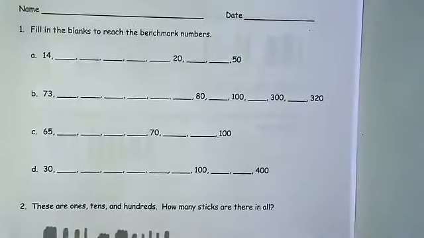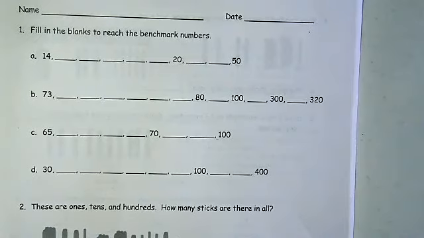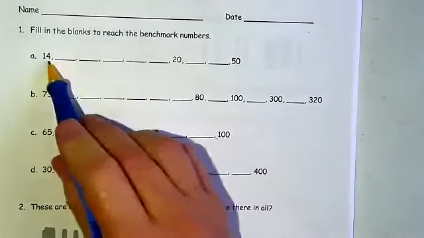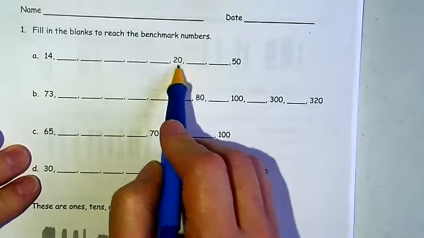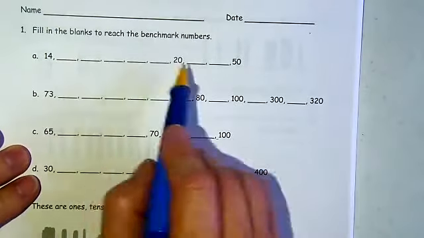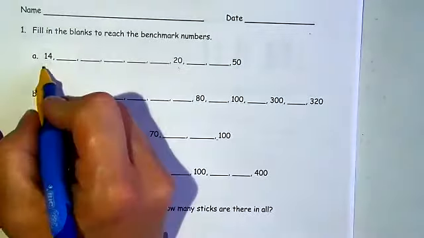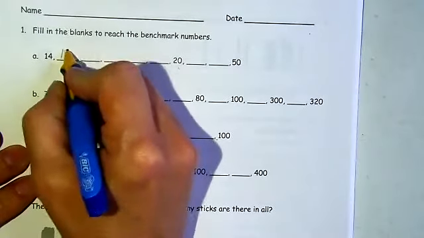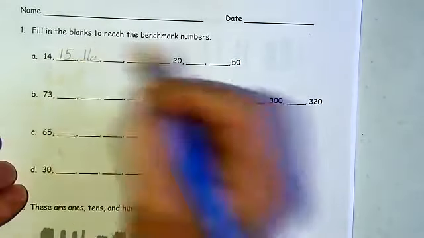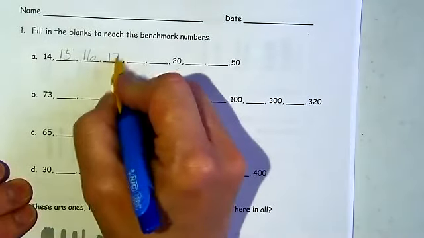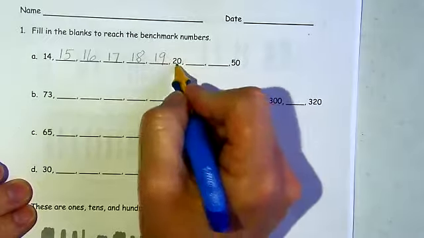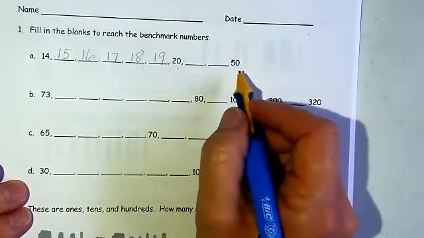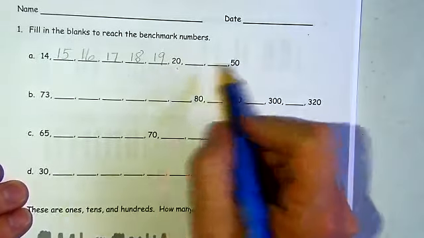So let's get started. The first ones we're going to do are the filling in the blanks. Again, we need to just pay attention to the numbers that are there and figure out what makes sense. So if we're counting from 14 to 20, we're going to be counting by ones here. So it's 14, 15, 16, 17, 18, 19, 20.